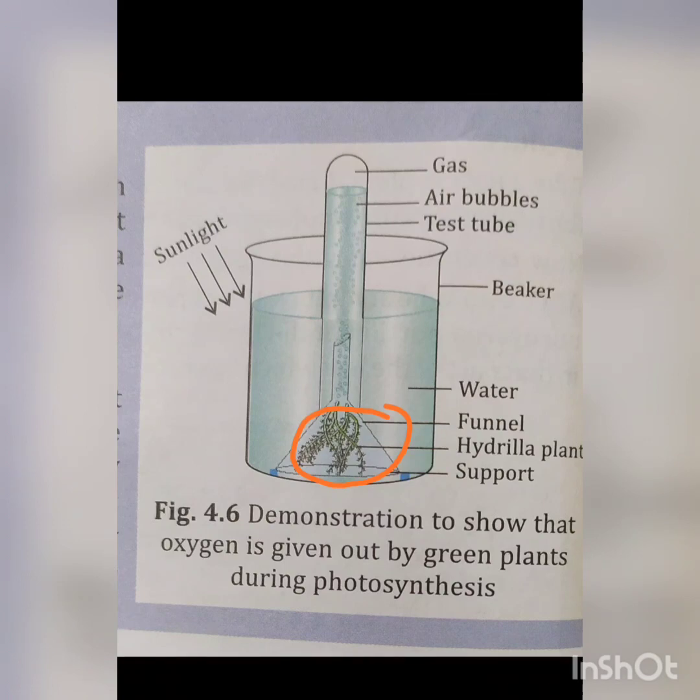Take a beaker and invert the funnel on the support as shown in the figure. Fill the apparatus with water. Take a test tube full of water and invert it over the funnel. Keep the apparatus so placed in the sunlight for a few hours.